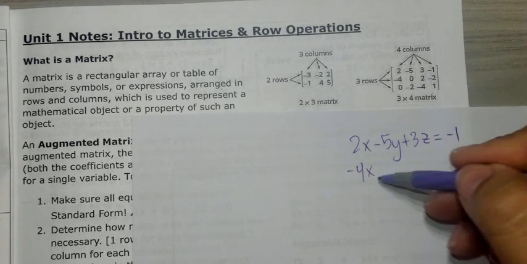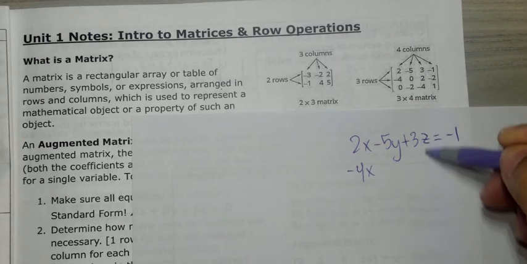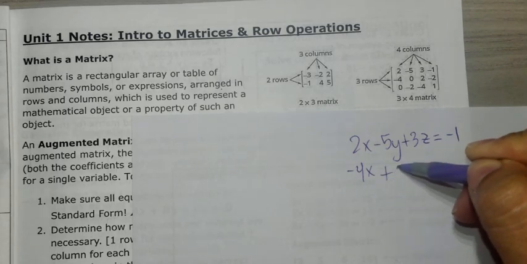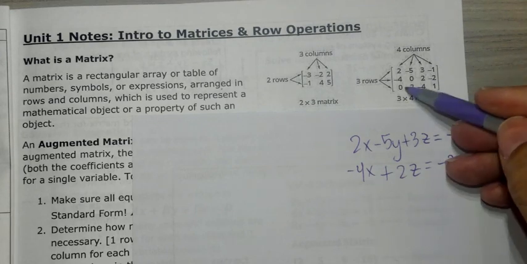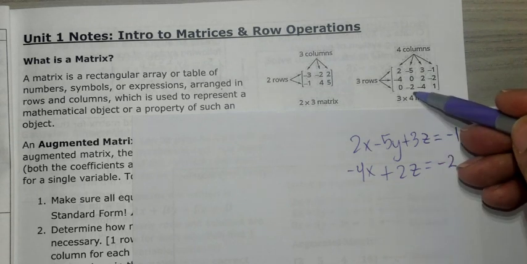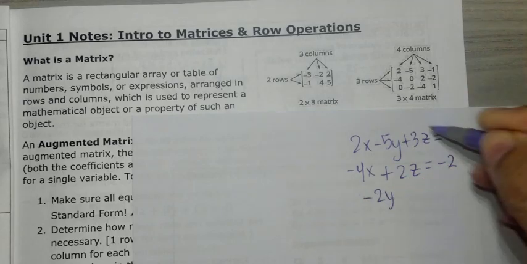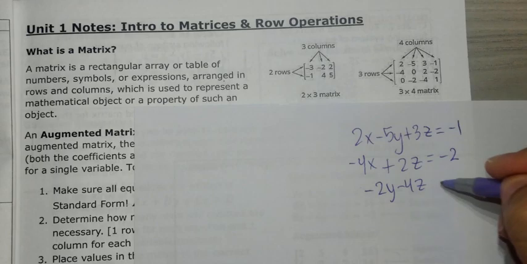The 0 means that there's no y, and the 2 means that's the value of the z, so we're going to have positive 2z equals negative 2. The last row says 0 on the first part, so that's 0x, and we don't write an x. Then we proceed with negative 2y minus 4z equals 1.